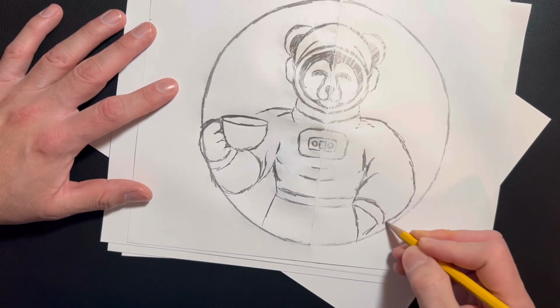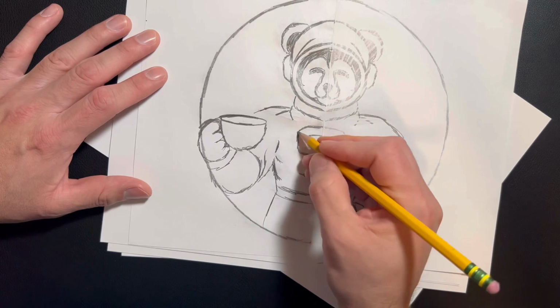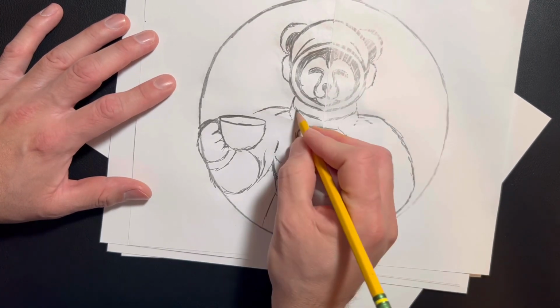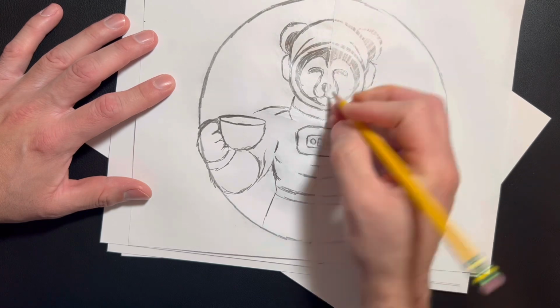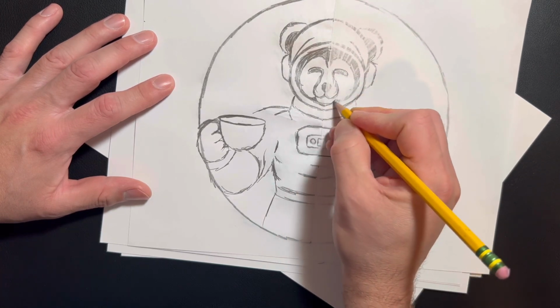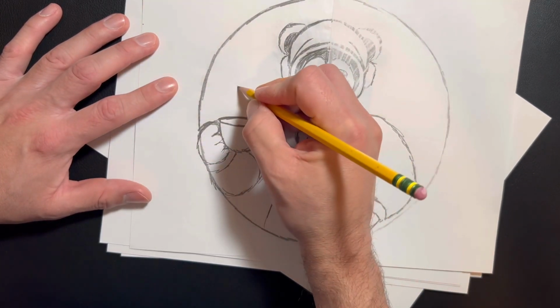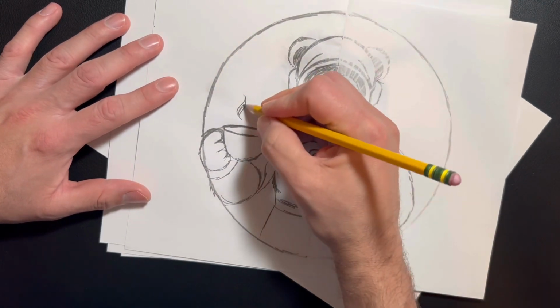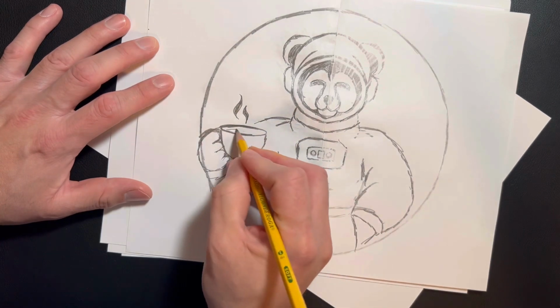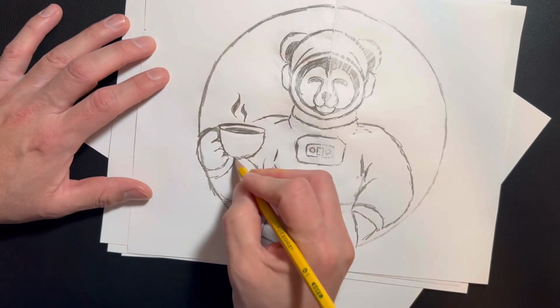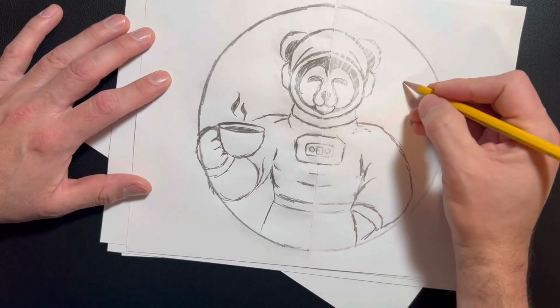Remember that I chose to make a logo for a fictitious coffee shop. I'm going to call it Cosmic Coffee. And since I'm doing a design about coffee, I want the coffee mug to be the focus point. I want the viewer's eyes to go straight to that coffee mug. So I'm going to go ahead and make sure that my design is balanced on both sides.